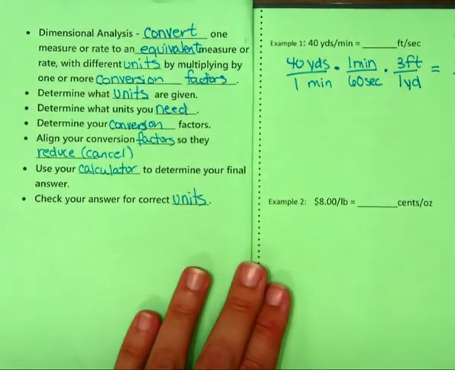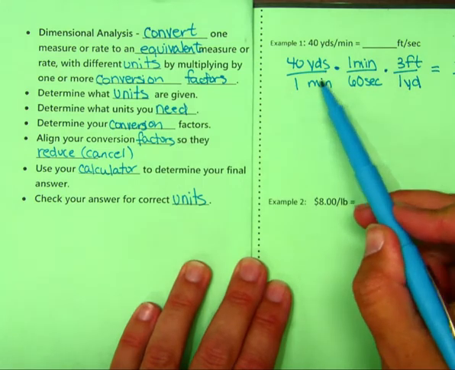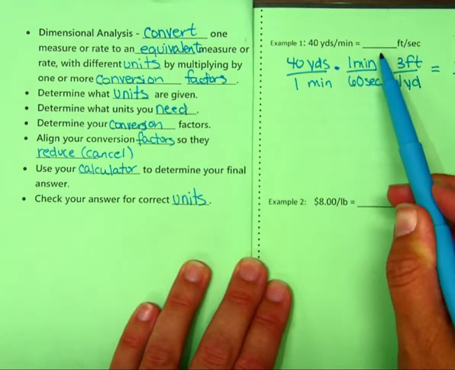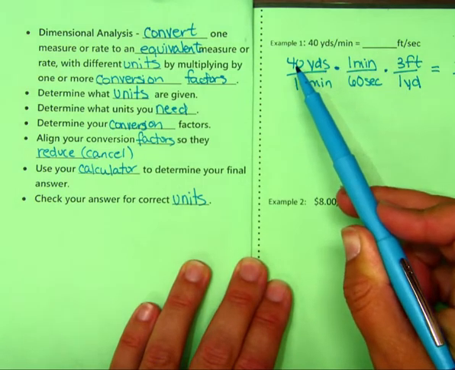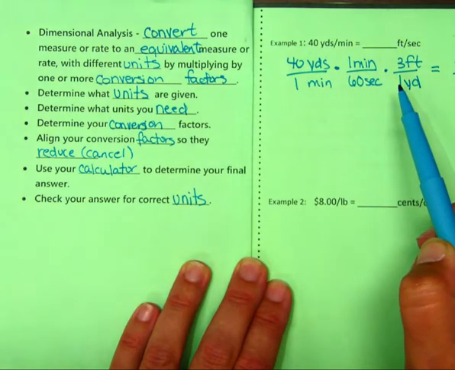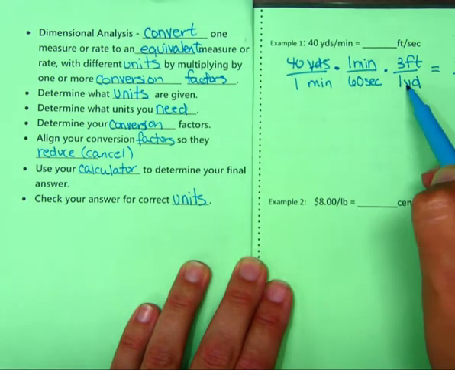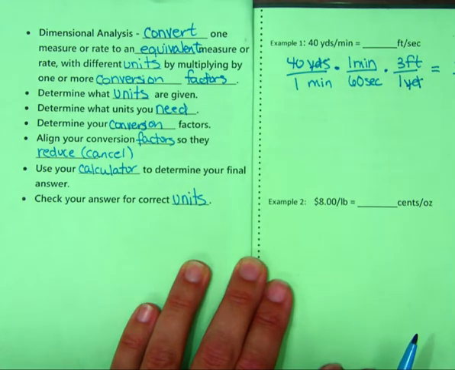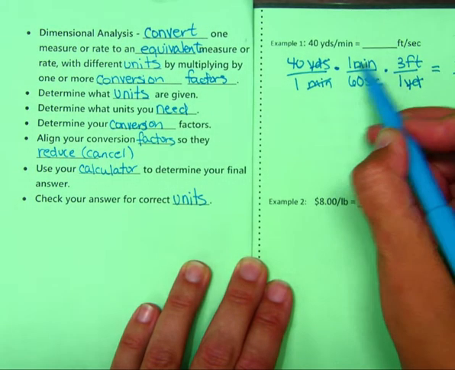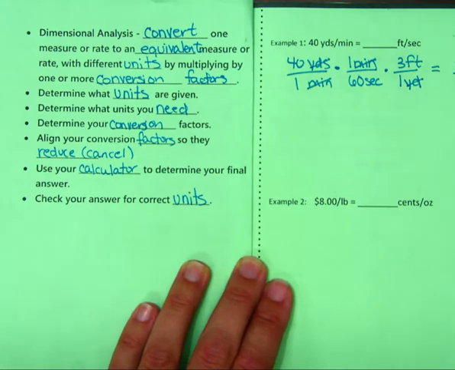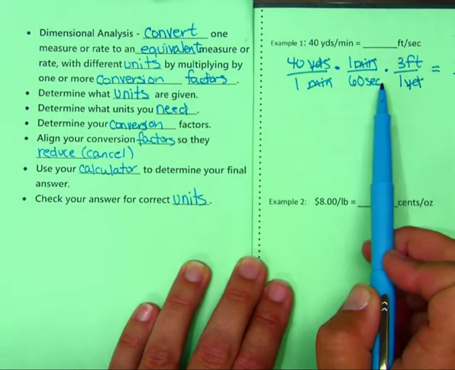And so now what happens here is I can go ahead and cancel out my minutes. I still have my yards. And I can change things to feet per second. So let's see how this works here. I can cancel out the yards. I can cancel out the minutes. All right, and now the only units that I'm left with are feet per second.